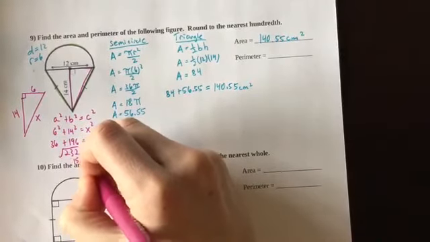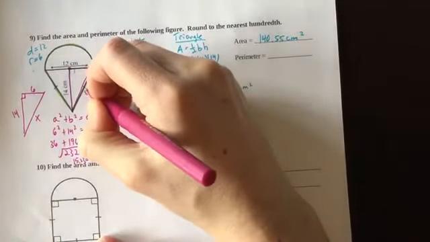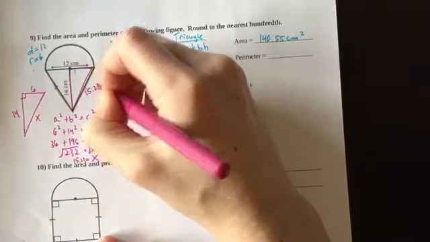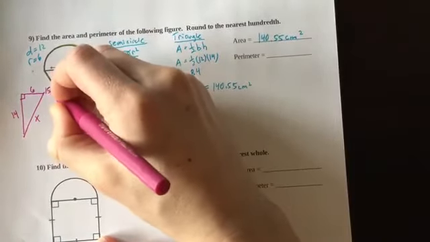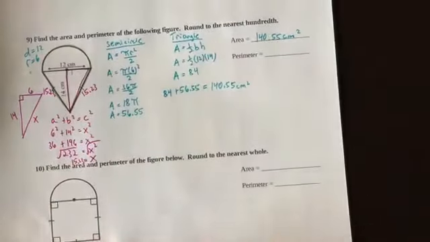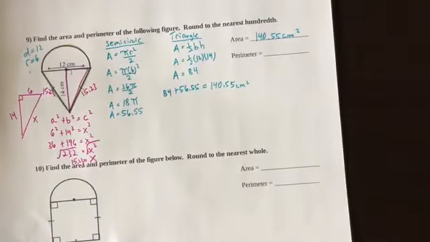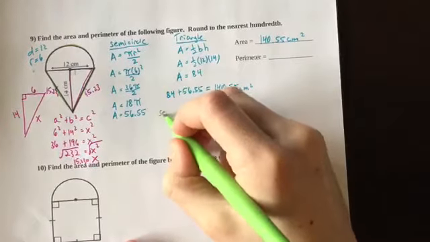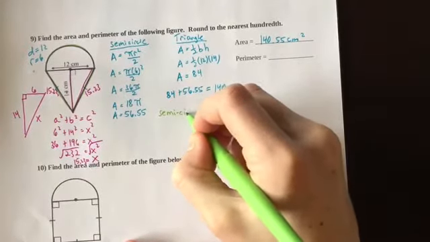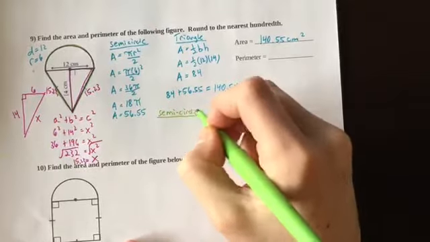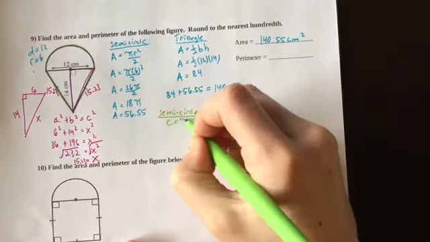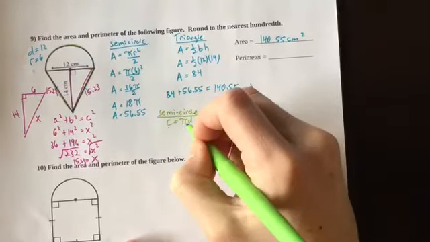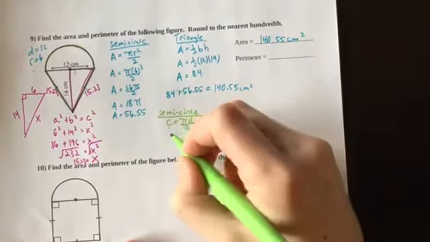15.23. So now we know the side lengths of the triangle, 15.23, 15.23 over here. Okay. That just leaves us with finding the circumference of our semicircle. So that semicircle again, right? We know circumference is pi times diameter. So semicircle, it'll be pi times diameter divided by 2.